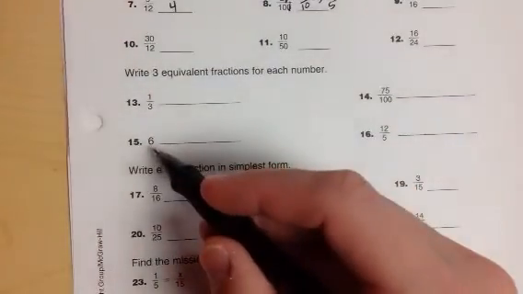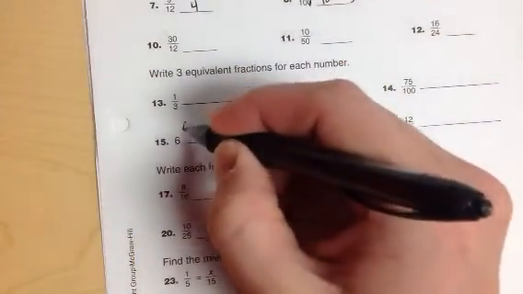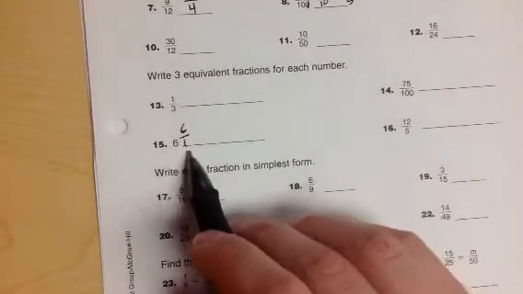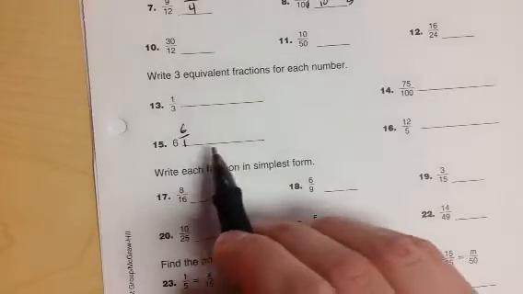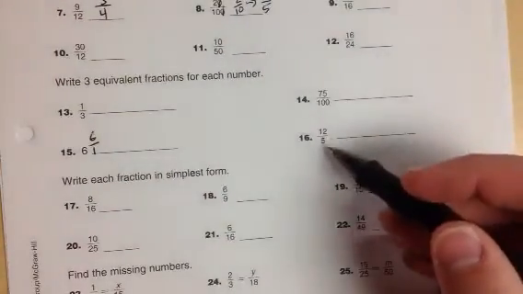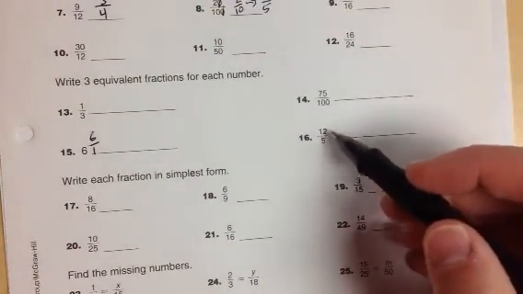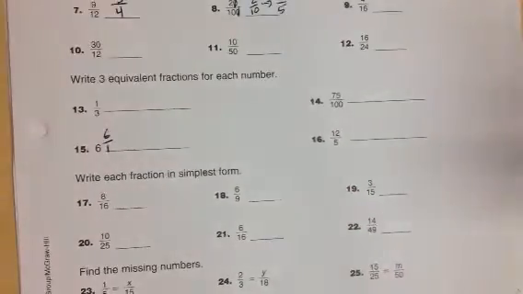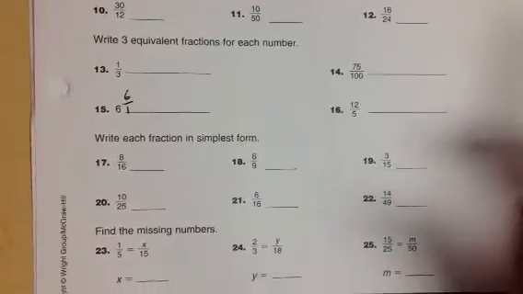6, we talked to the kids, is equal to 6 over 1 as the fraction, so once you have that, again, that's in simplest form as it is, so these would have to be equivalent fractions by multiplying. 12/5, again, neither one of those can be divided by the same thing, so we can't reduce that, but we could multiply it by any number there.